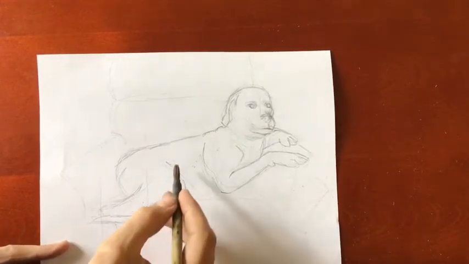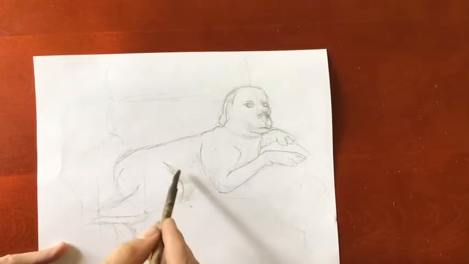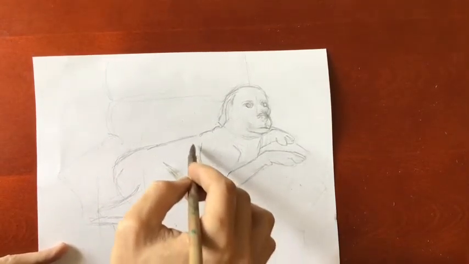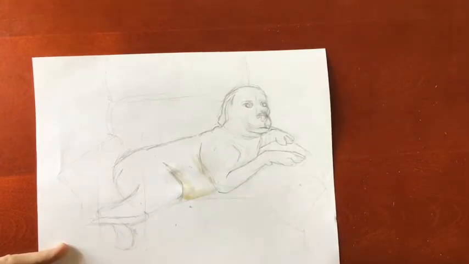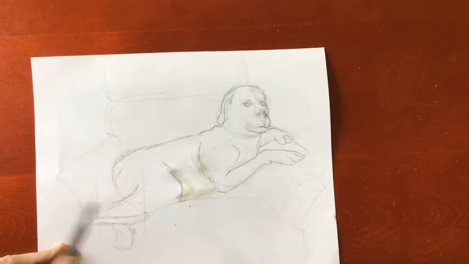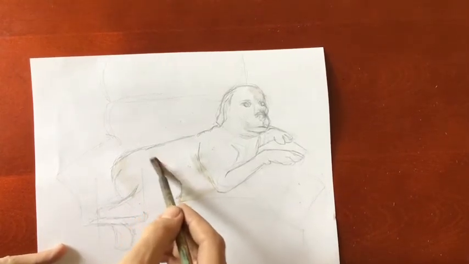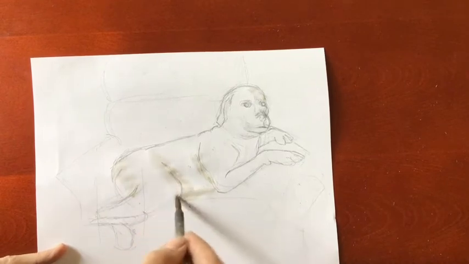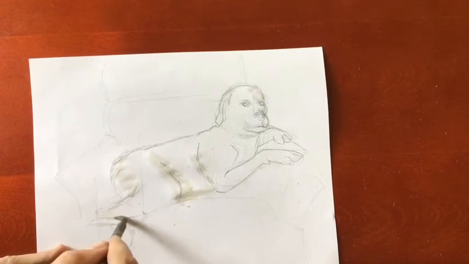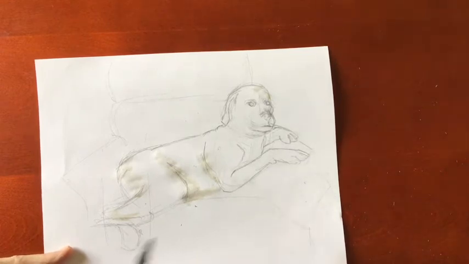So I come in and I'm going to start just by laying in some of my darkest areas. Now you'll notice that it's super light. That's just part of it. We're going to be putting a lot of different layers on here, so that as you build it up, you'll be able to see the form a little bit better.